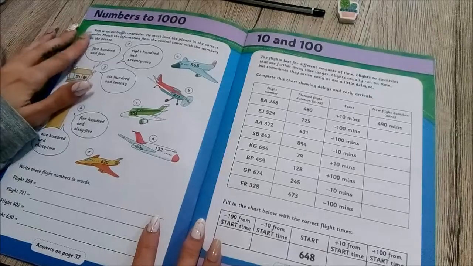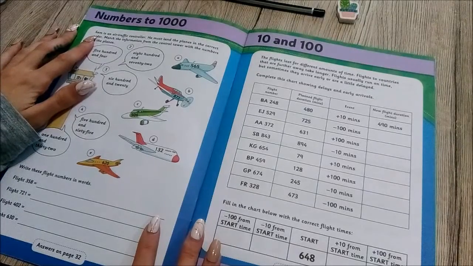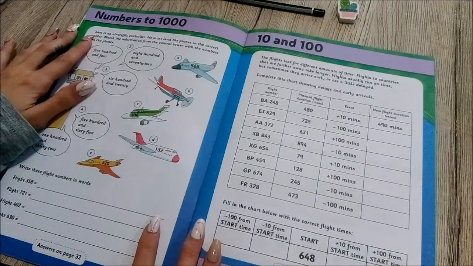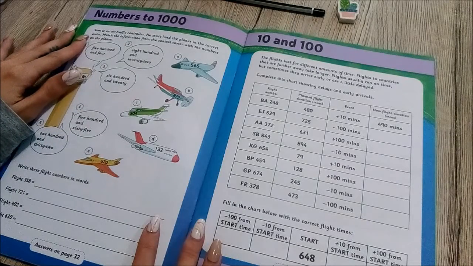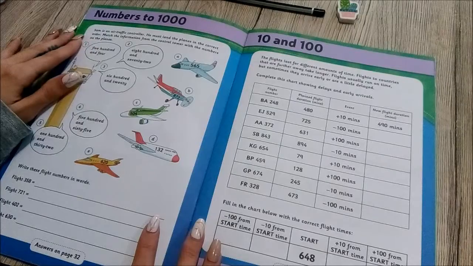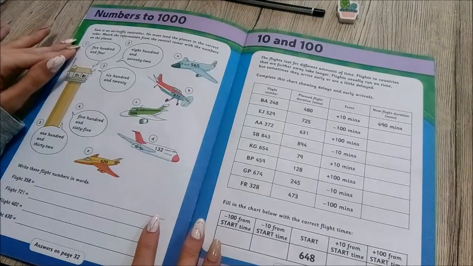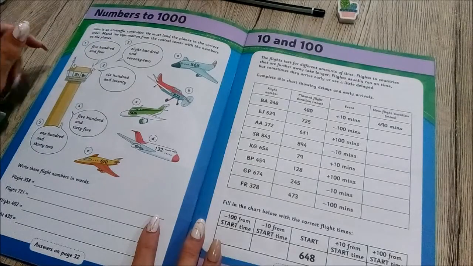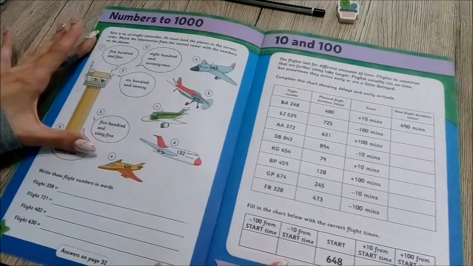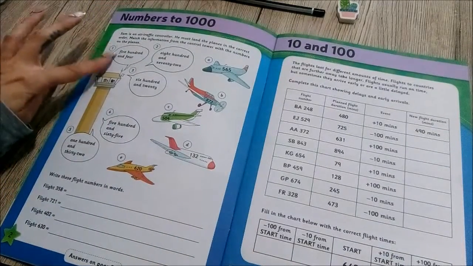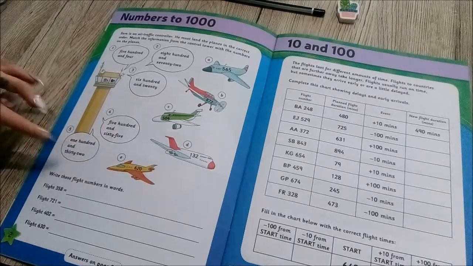So, up here it says, Sam is an air traffic controller. He must land the planes in the correct order. Match the information from the control tower with the numbers on the plane. So, what we've got to do, we've got to look at these numbers, but they're written, aren't they?